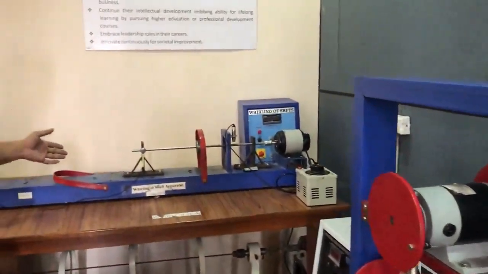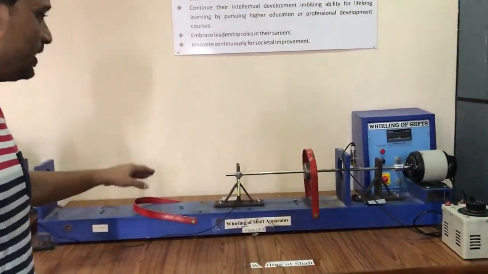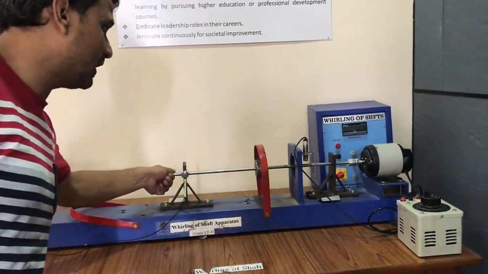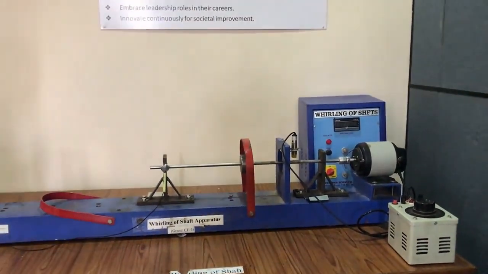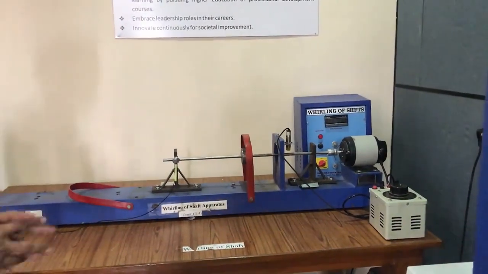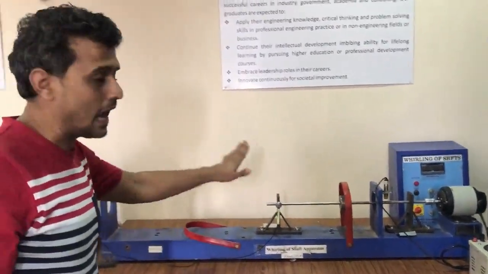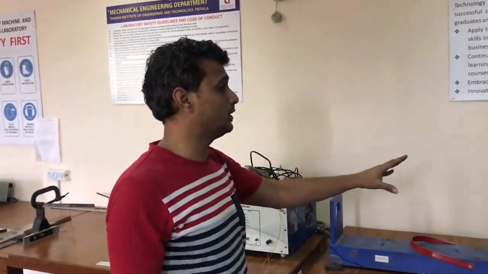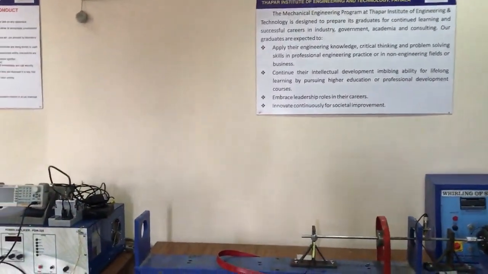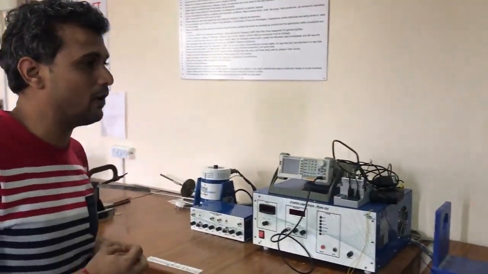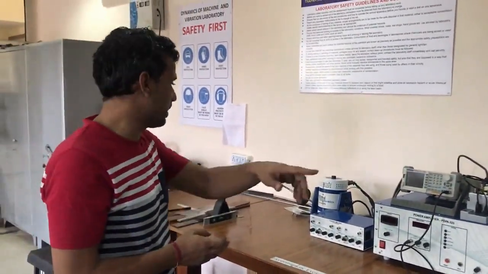The next one is the whirling of shaft apparatus. Here we have a shaft connected with a motor, and there is a disc connected here. So if I give rotation to this shaft, there will be some vibration, and this apparatus is actually related to industrial applications. In many industrial applications where you have to run some shaft, you have vibration, and that can be visualized using this apparatus.